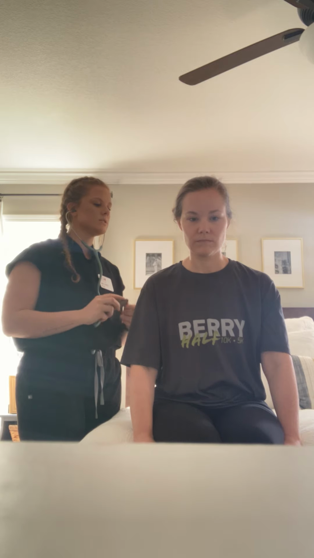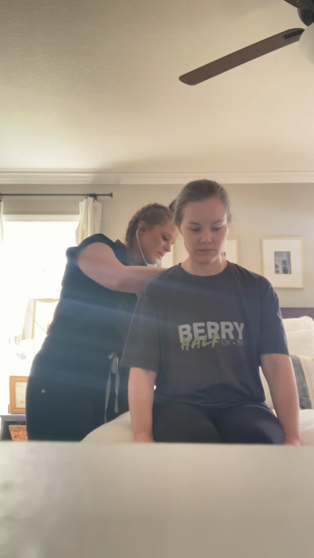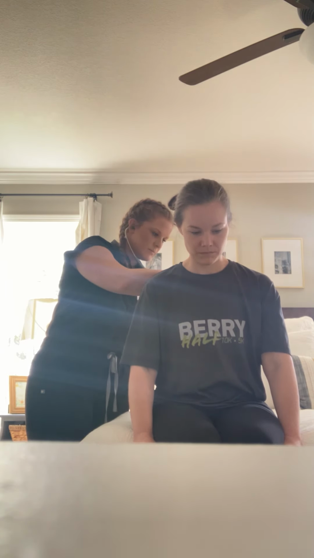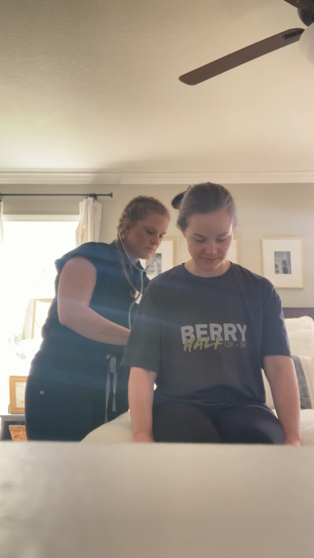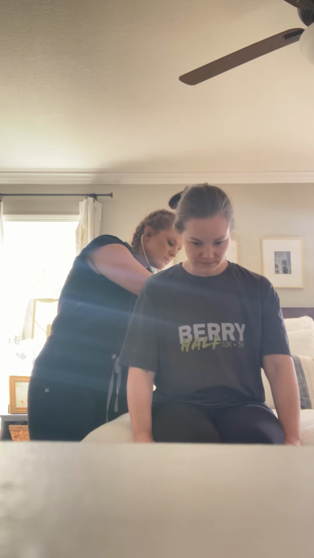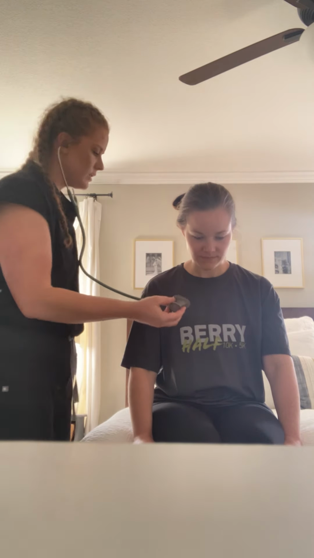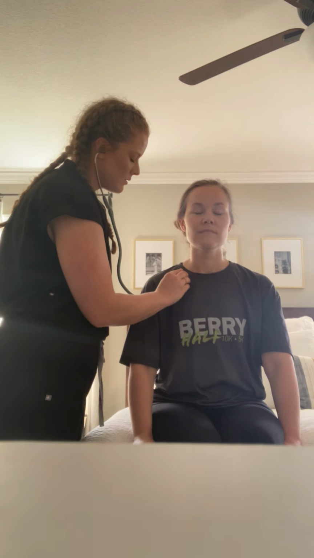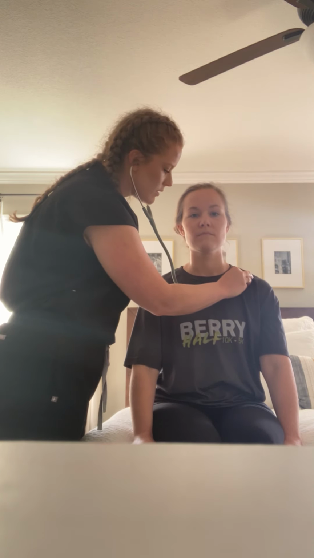I'm going to listen to 6 areas on the back. And the patient will take deep breaths in and out. And then we'll move towards the front. We want to start at the apex of the lung.